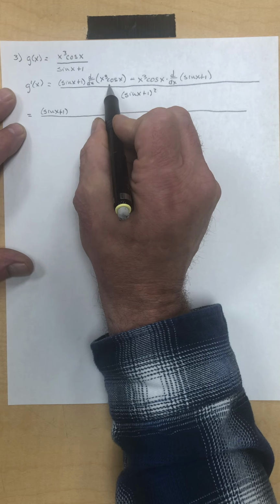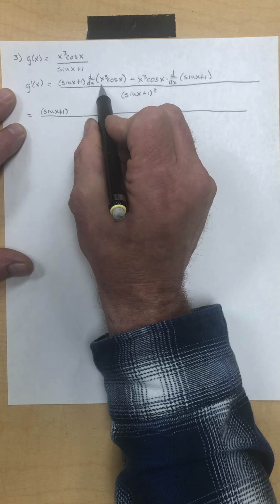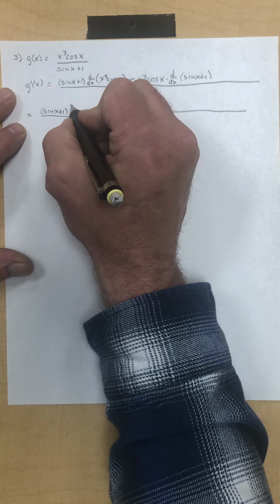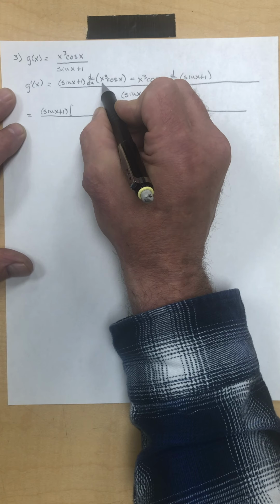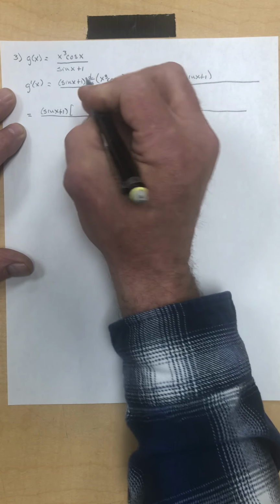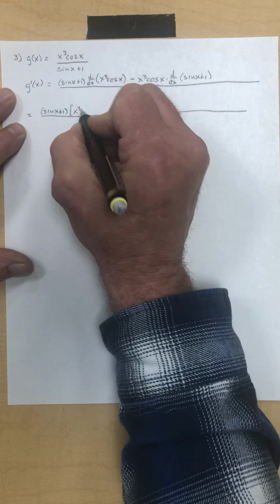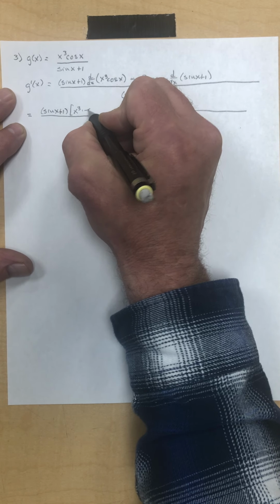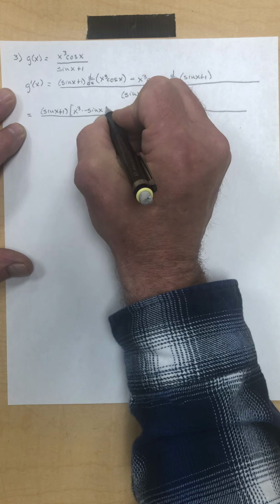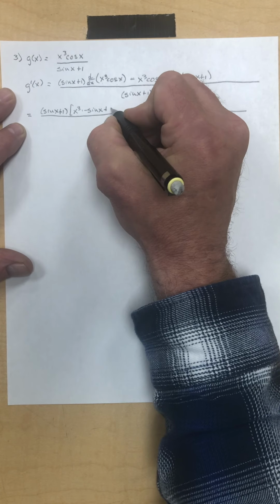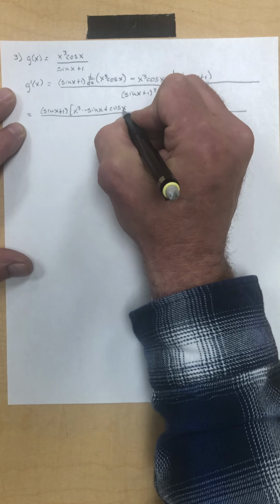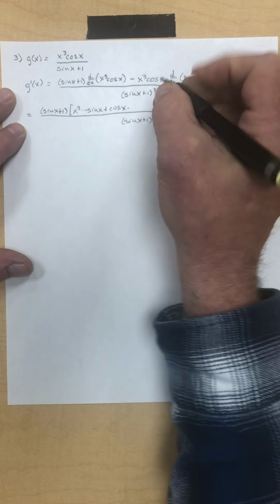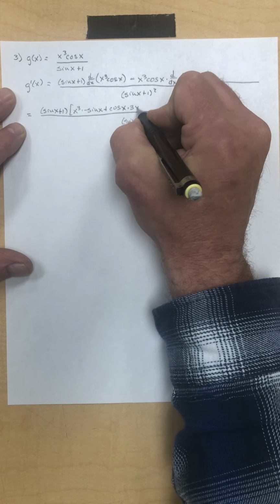All right, now with this one, I have to use the product rule here because it's x cubed times cosine of x. So I go the first times the derivative of the second. So it'd be x cubed times the derivative of cosine, which is the opposite of sine, so the opposite of sine of x, plus the second, cosine of x, times the derivative of the first, and the derivative of x cubed is 3x squared.